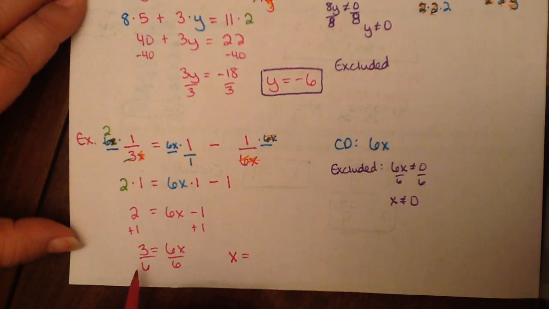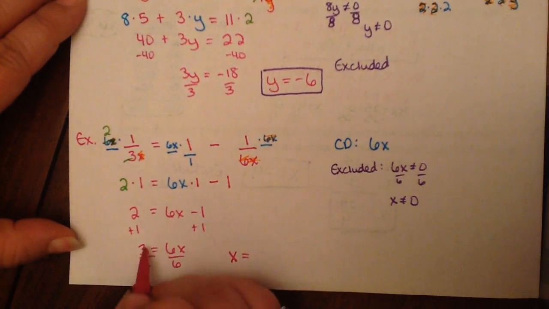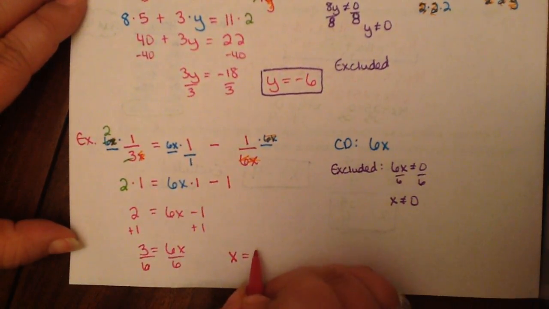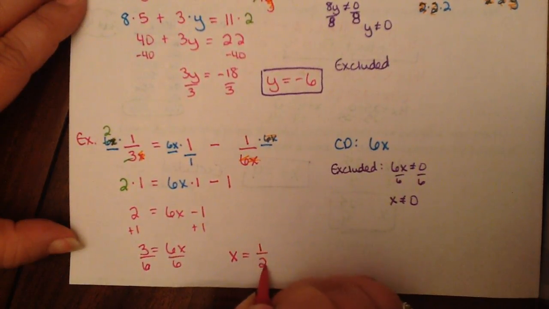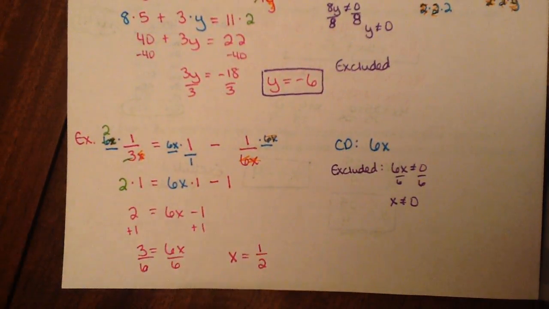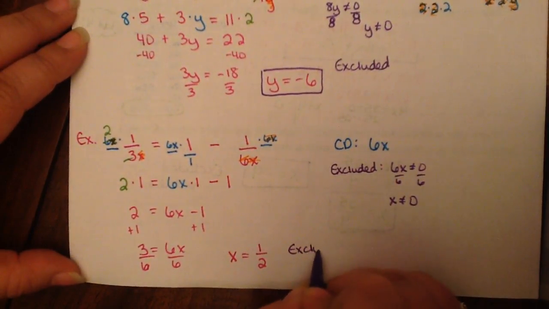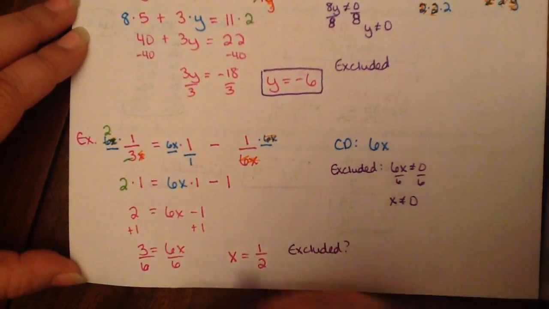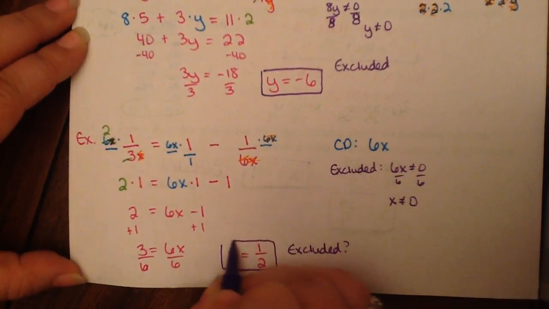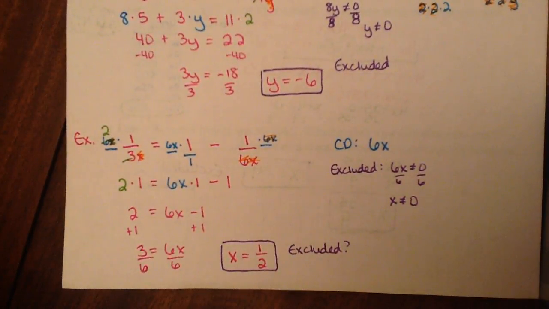Now 3 doesn't divide by 6 nicely, so I need to look and see if that fraction simplifies. So can 3 and 6 both divide by anything? Yep, they can both divide by 3, and that will give me 1/2. Now again, I haven't circled it yet because I need to make sure it's not one of my excluded values. And my excluded value is 0. This is 1/2, not 0, so it is my answer.